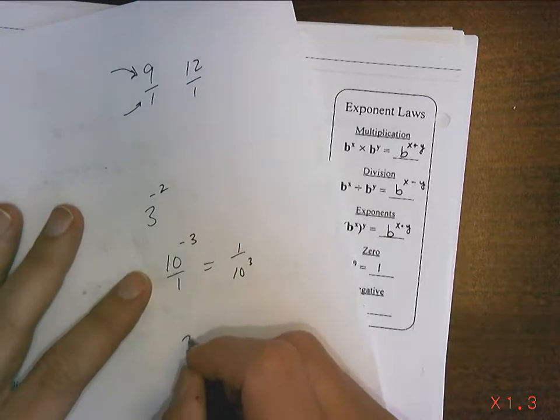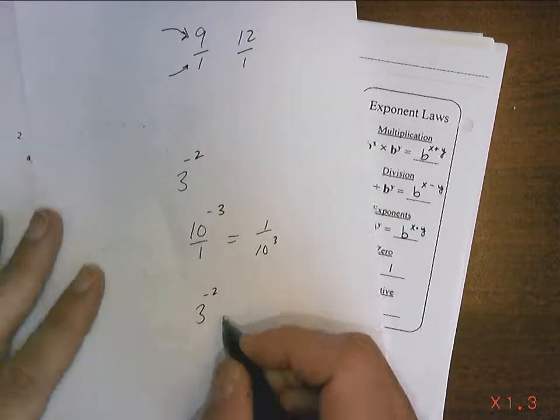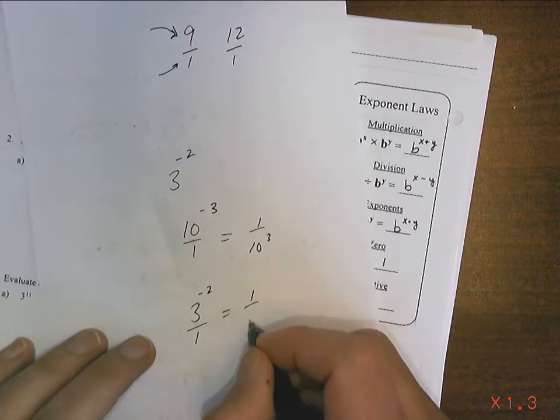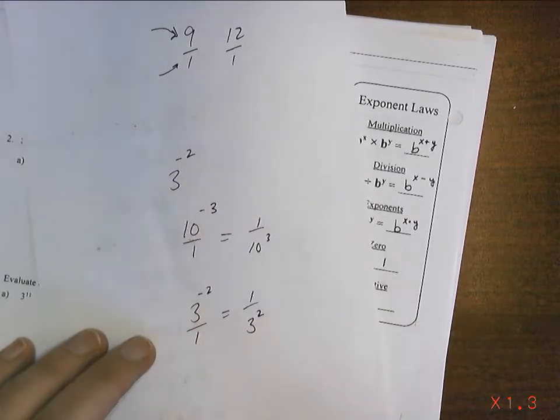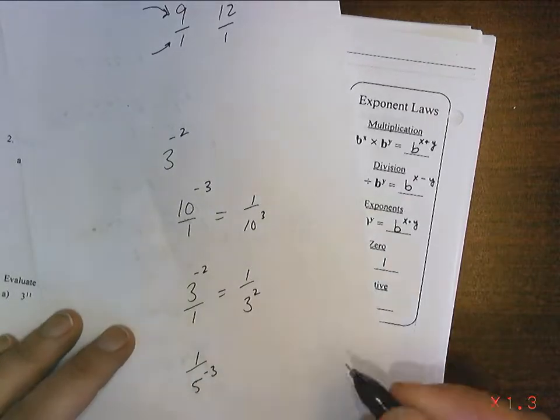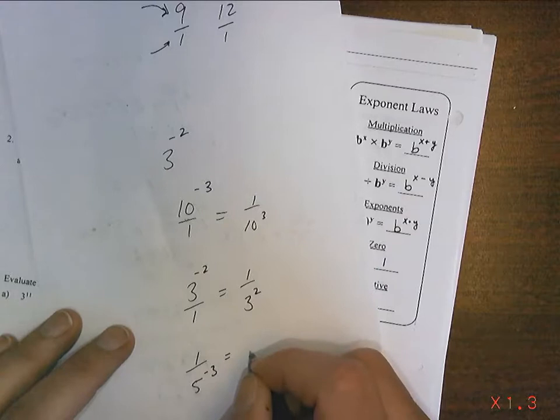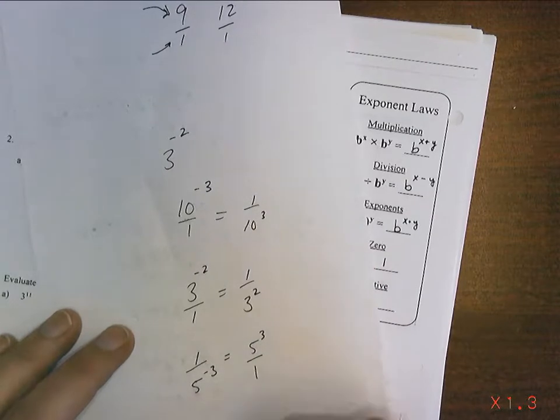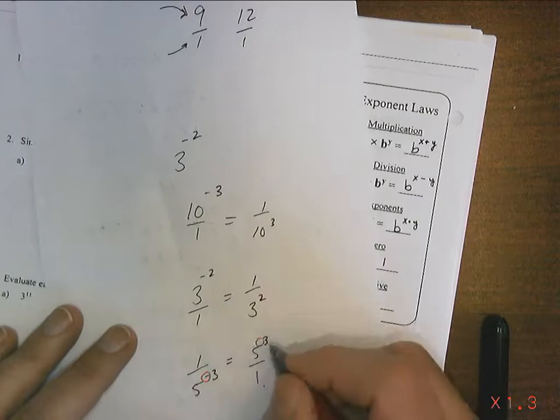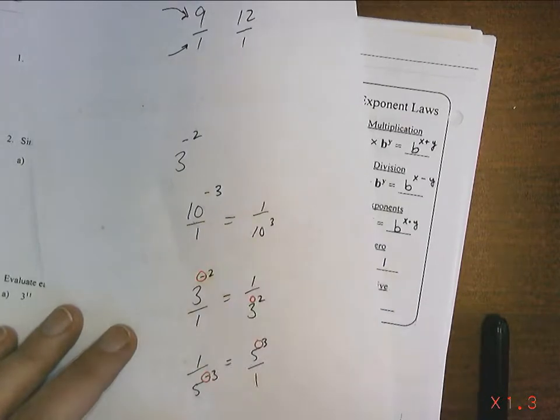So if I had 3 to the negative 2, what I would do is I would say, well, the exponent's negative in the top, so it's going to be positive if I bring it down to the bottom. And I'm going to freak you out here. What if I had a negative exponent in the bottom? Well, yeah, it's going to become positive in the top. Now, let's be very, very clear. What's happening is I'm getting rid of that negative exponent by moving it from the top or the bottom.